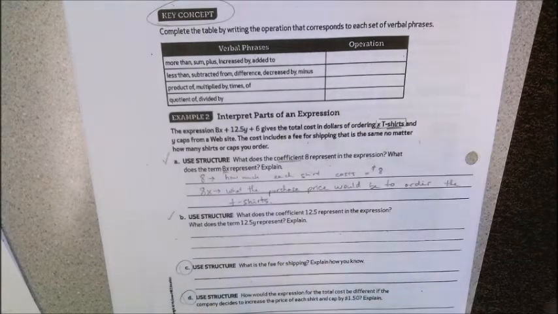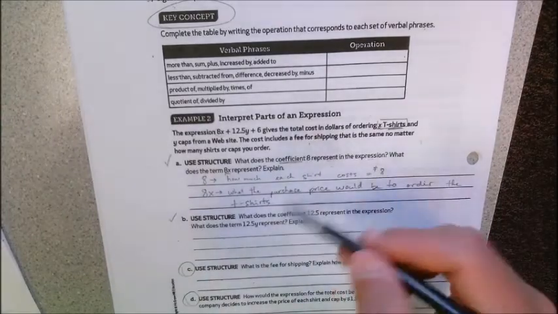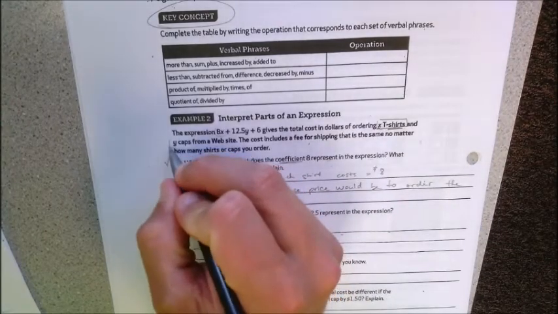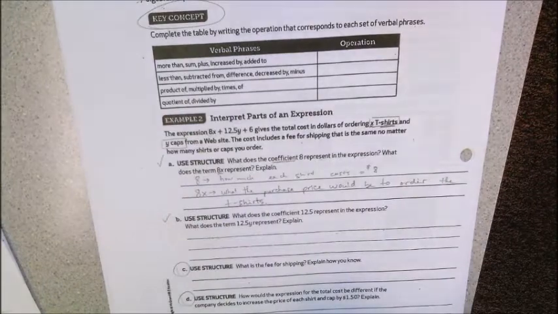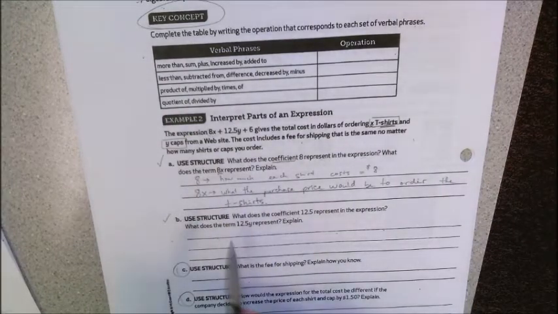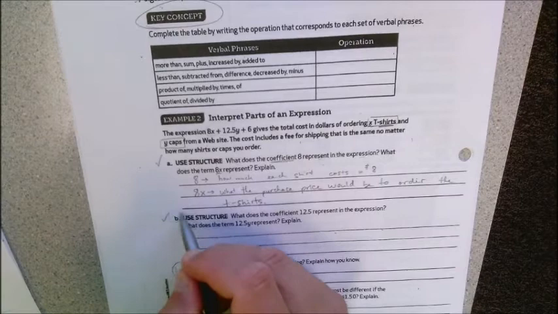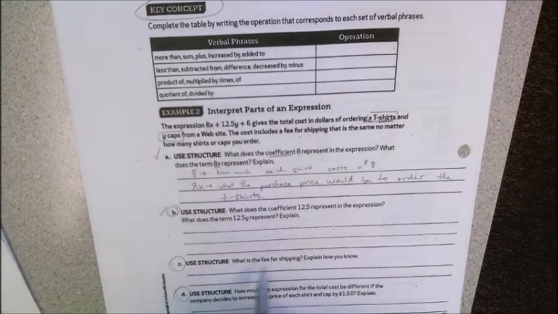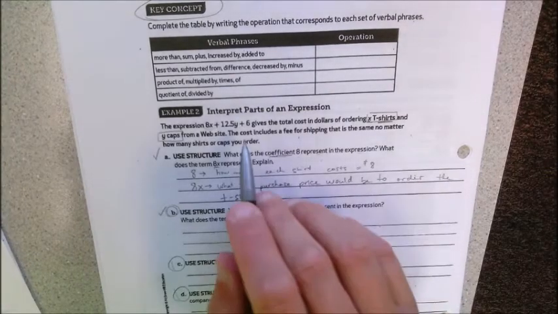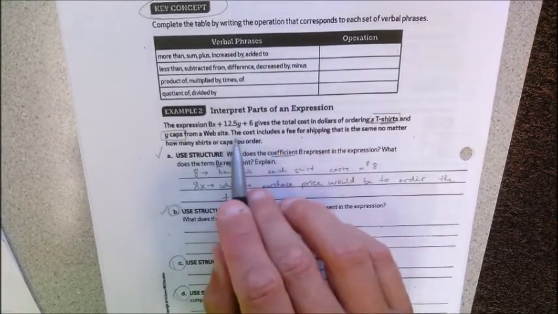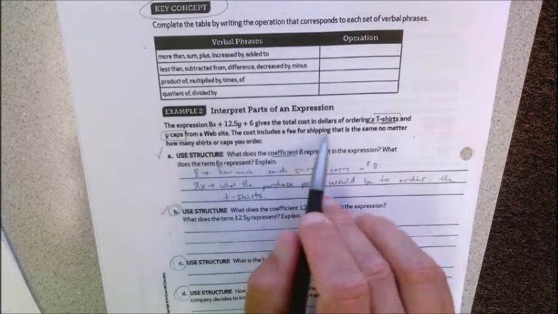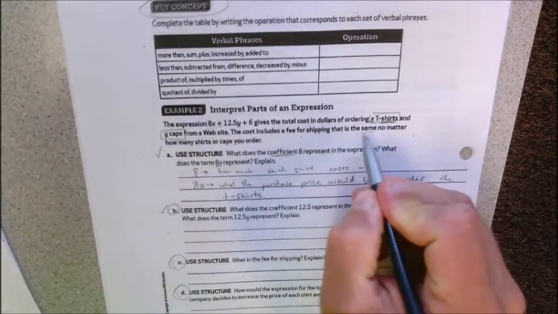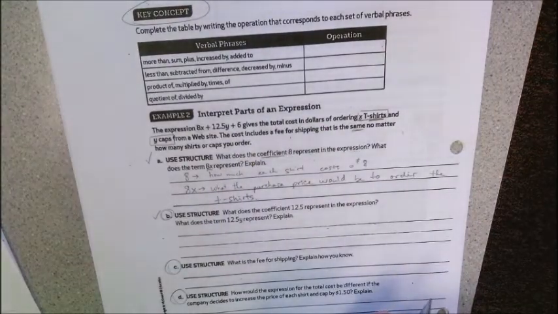Okay? So as we move on, part B, what does the coefficient 12.5 represent in the expression? I want you to think through that for me and consider what we did up here in A. And remember, y is the number of caps that you're purchasing. Okay? So just keep that in mind as you work through B. I want you guys to finish that out. Letter C, what is the fee for shipping? Which of those numbers would be the fee for shipping? Now, I have a hint for you. I'm just going to read this last sentence here. The cost includes a fee for shipping that is the same no matter how many shirts or caps you order.